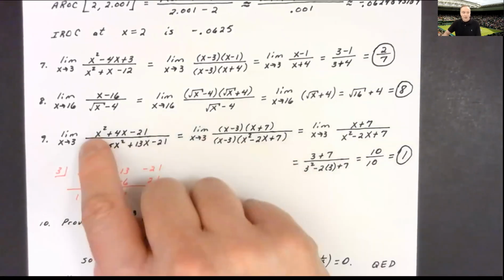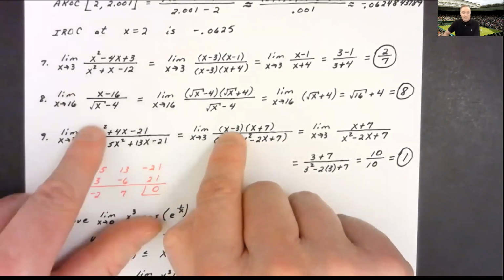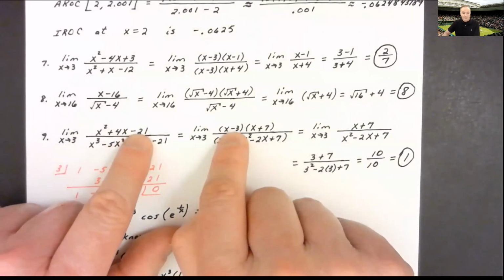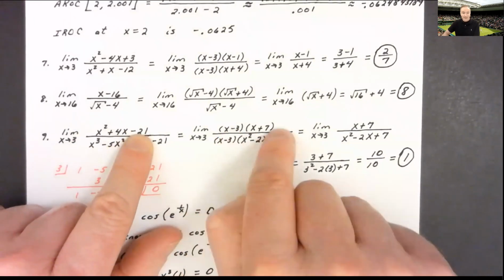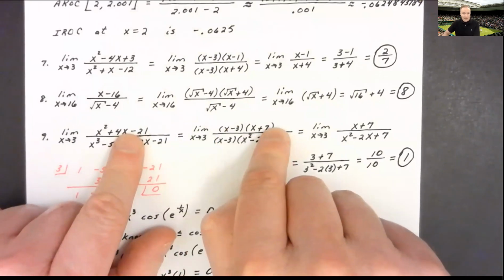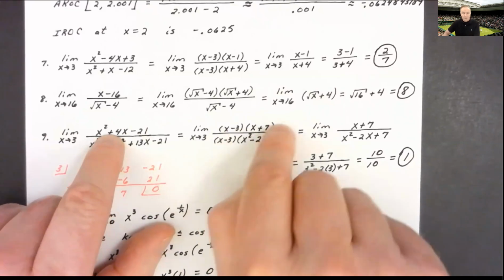Now, in your numerator, I factored out the x minus 3, and when I did that, I can just say, well, okay, I know that I have to have factors of negative 21 for the last term. Negative 3 times 7 is negative 21. We know negative 3 plus 7 would add to give me the 4x in the middle. So this is the correct factorization for the numerator.